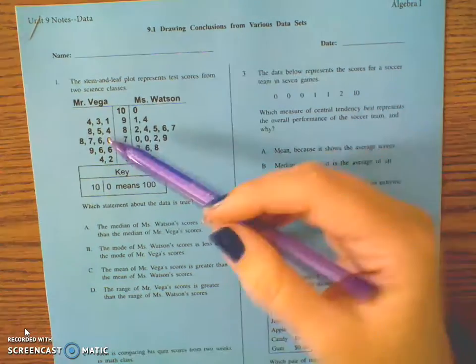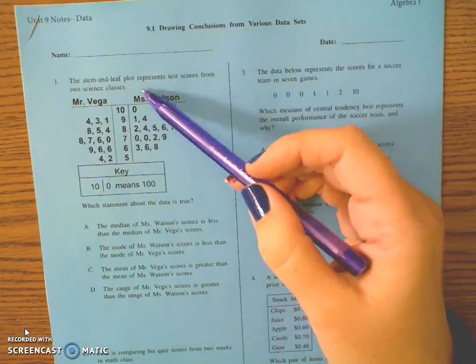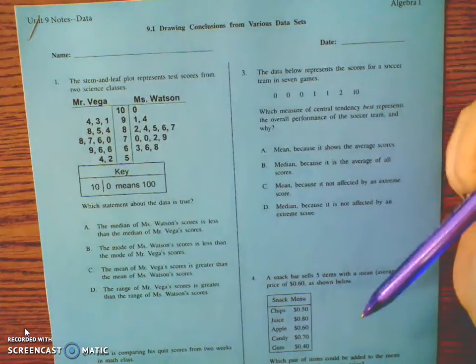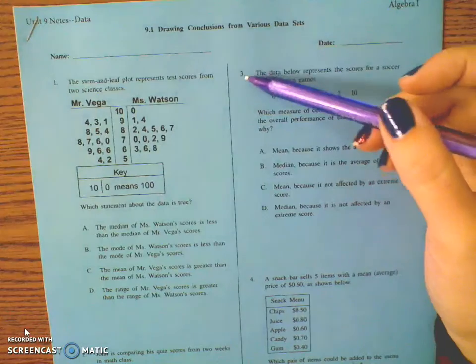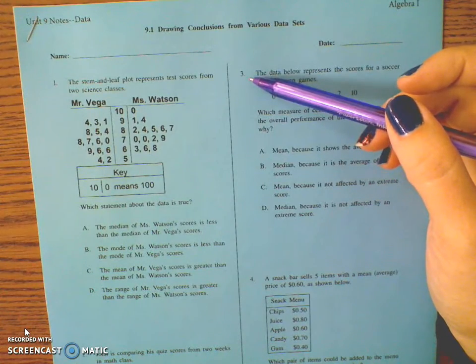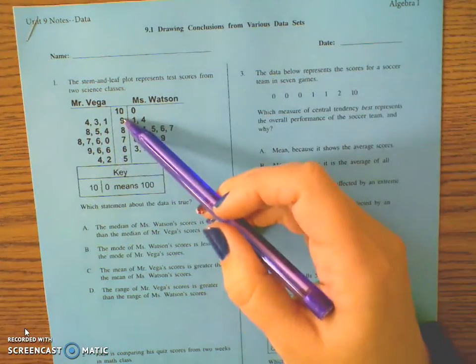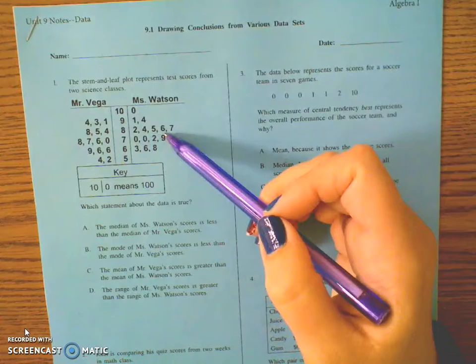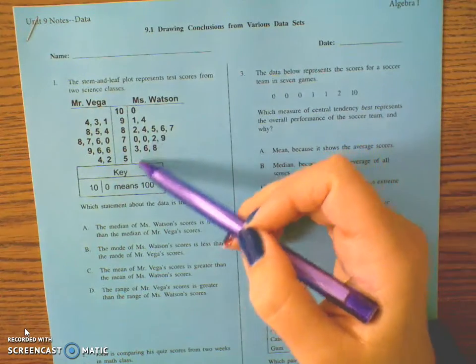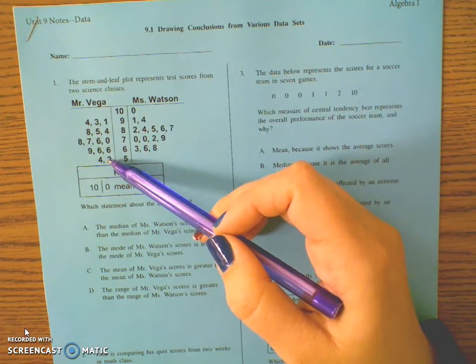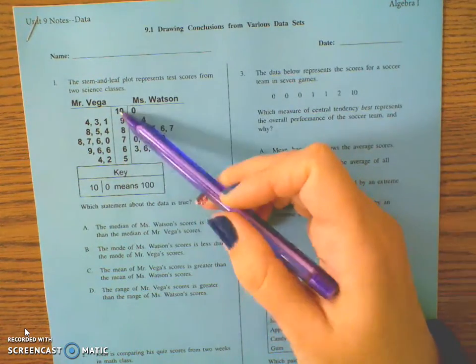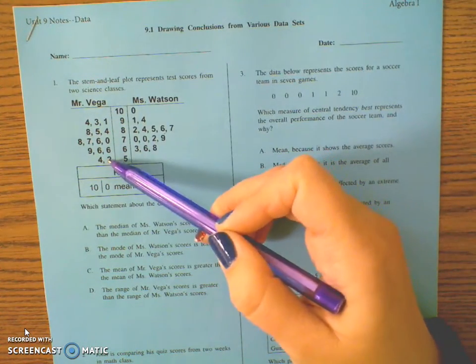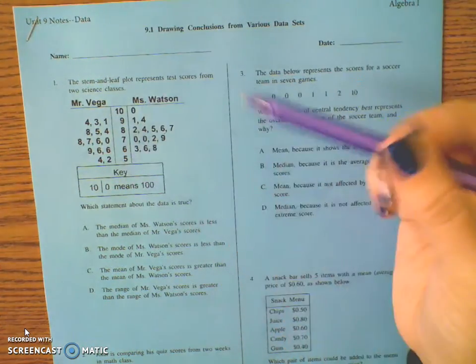All right, so we're looking at different data sets displayed in different ways, stem and leaf plot, just a list, tables, things like that, and then we are analyzing their data. So like this one right here is a stem and leaf plot, which you may remember, you may not. So if we look at Mr. Vega's, this right here means 52. This in the middle is the stem, and then coming off that way are the leaves.